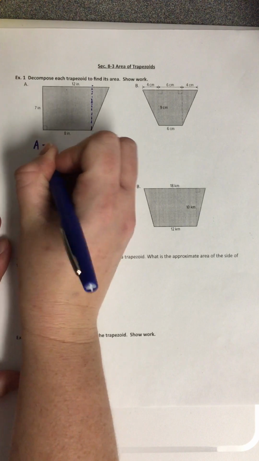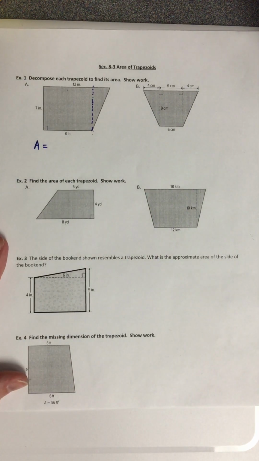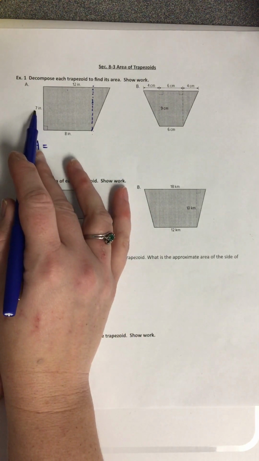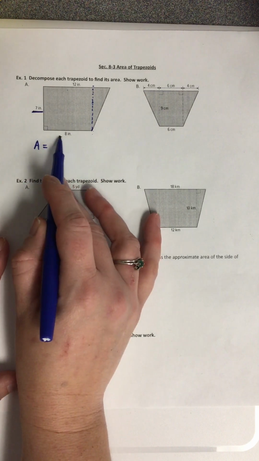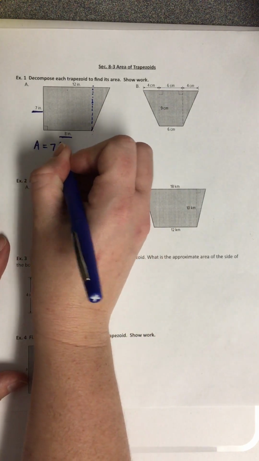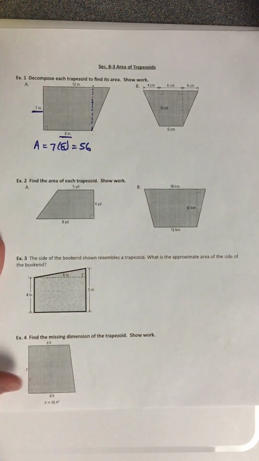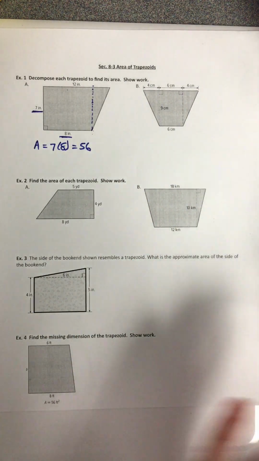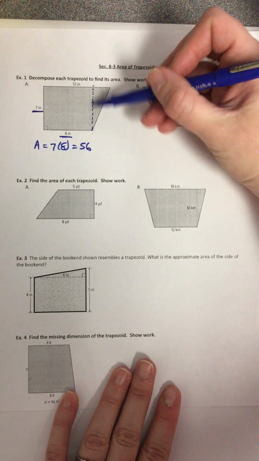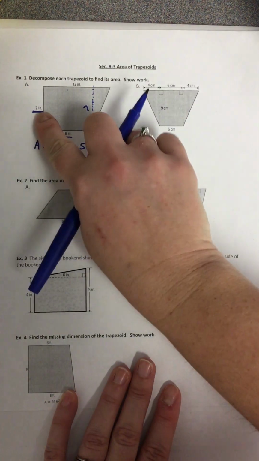Remember, for rectangles, it's base times height, or length times width. It's a parallelogram. My height is 7, my base is 8, so I'm going to take 7 times 8. So the area of that rectangle is 56. Now moving on to the triangle, I needed the height for the triangle, so that's 7. I can tell it's 7 by looking over there.